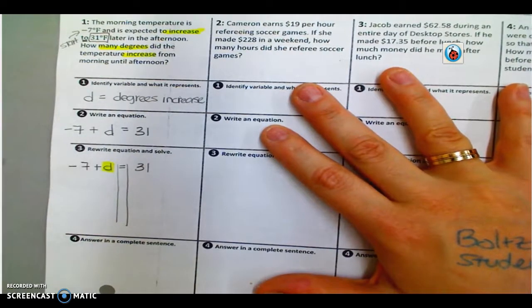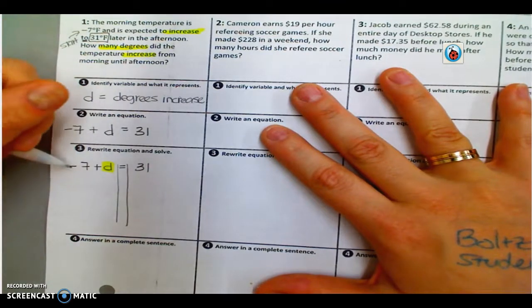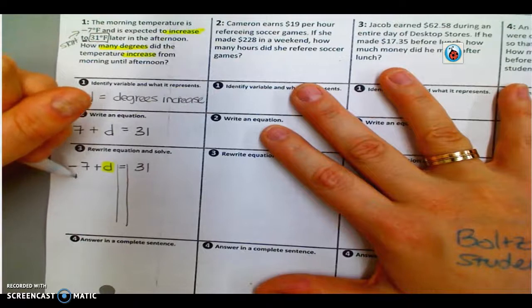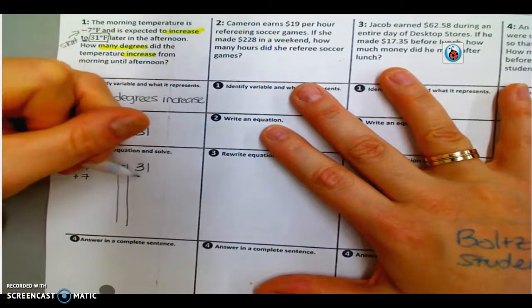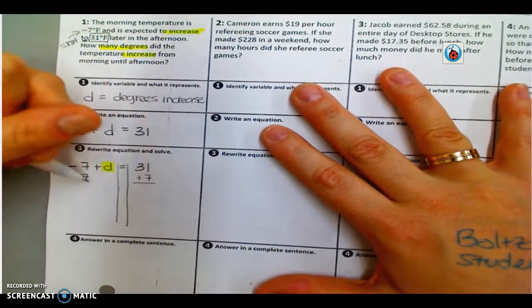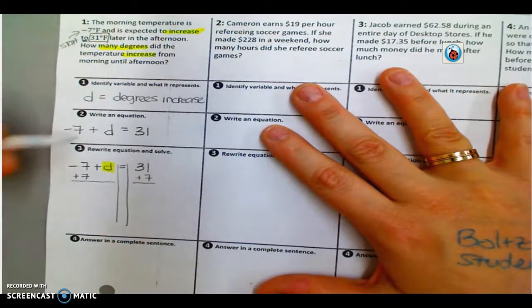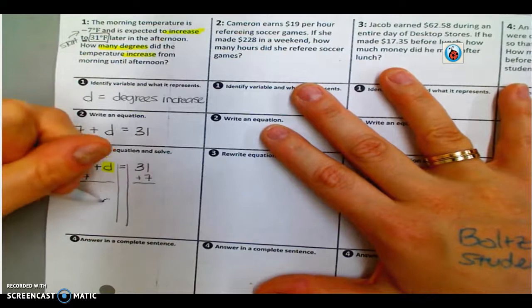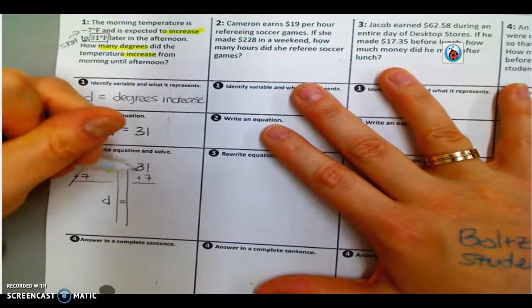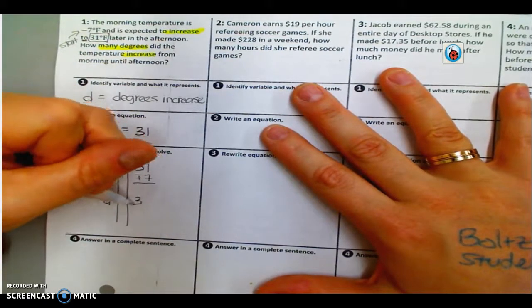So I can see that it's a negative 7. I'm adding a negative 7. Well, you could think of it as subtraction, but we can just say, well, what's the opposite of negative 7? That would be plus 7. So I'm going to do plus 7 to both sides. This shows the balance. That makes a 0 pair. So I'm left with D on the left side. 31 plus 7 is 38.